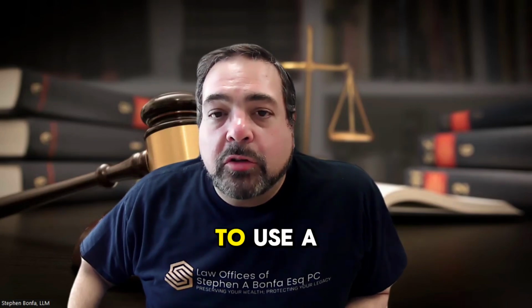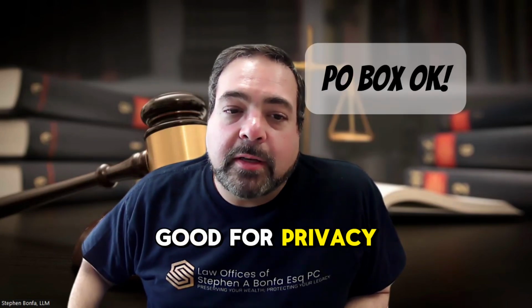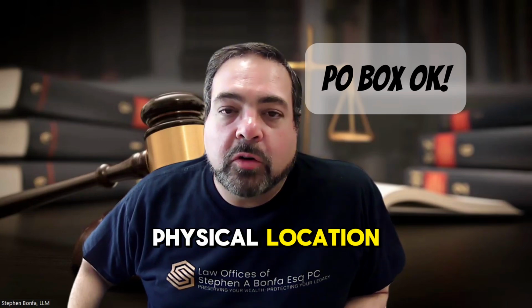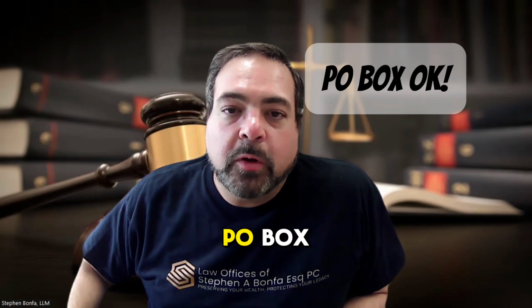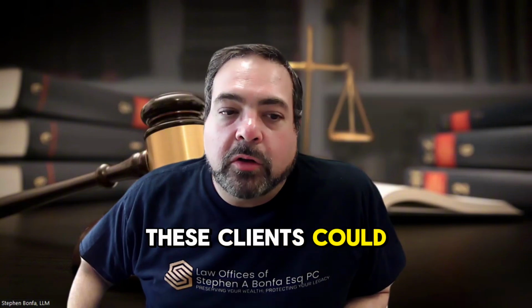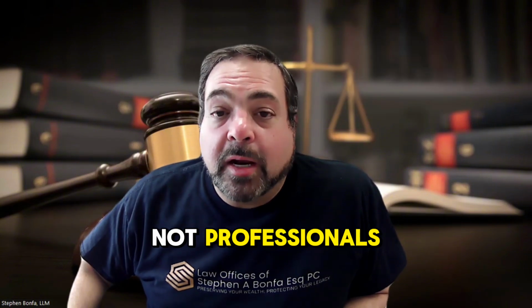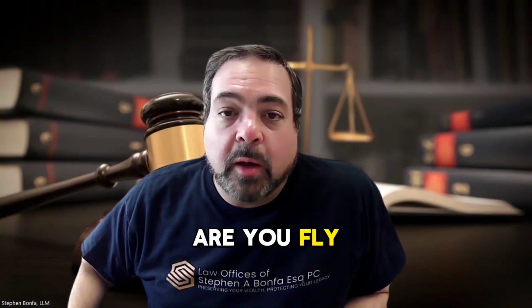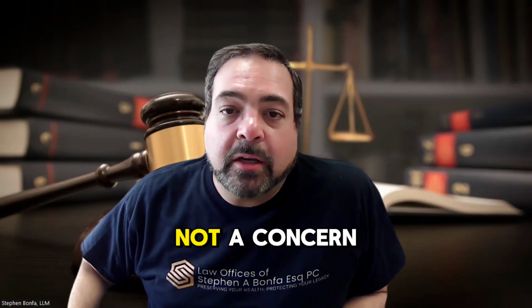New York allows you to use a P.O. box. P.O. boxes are good for privacy, especially if you don't have a physical location and you don't want to use your home address. The biggest negative with a P.O. box is clients could look at the P.O. box as not professional. It's not a professional image. It's a P.O. box. Are you a fly by night? Are you a professional thing? But if that's not a concern, P.O. boxes are great.